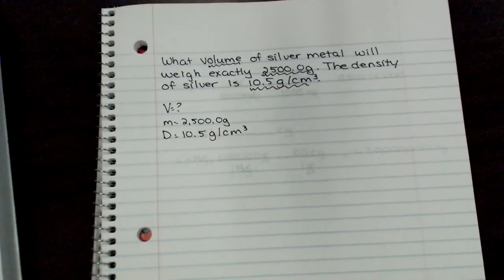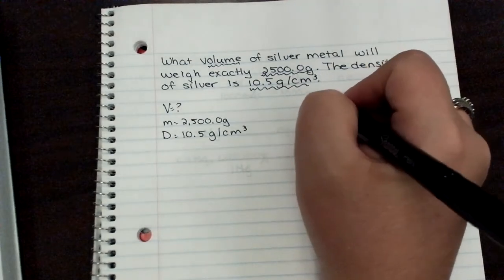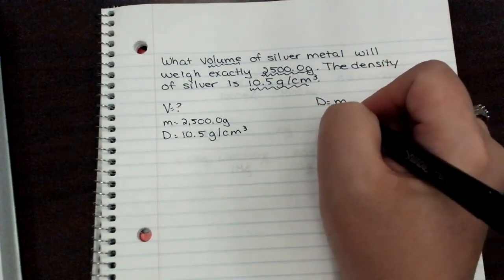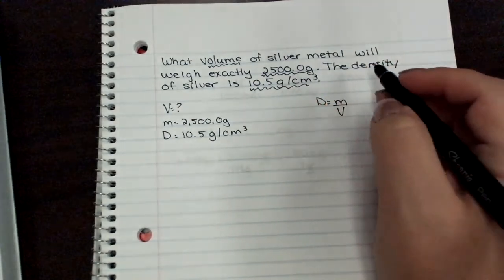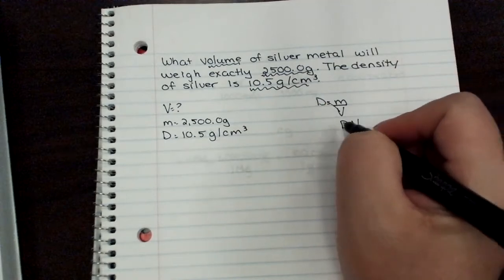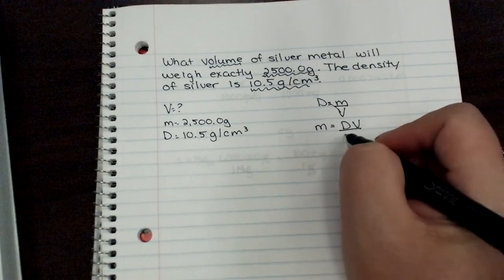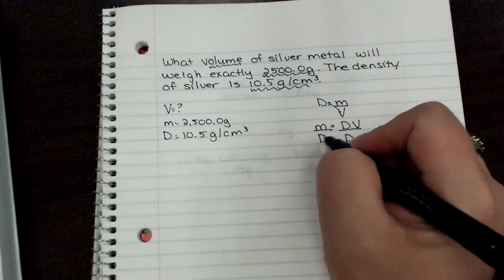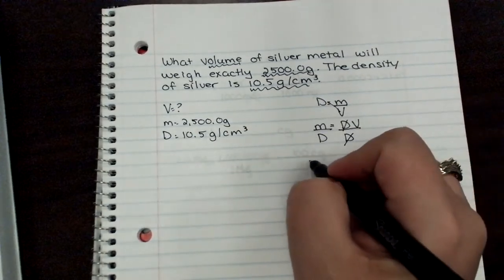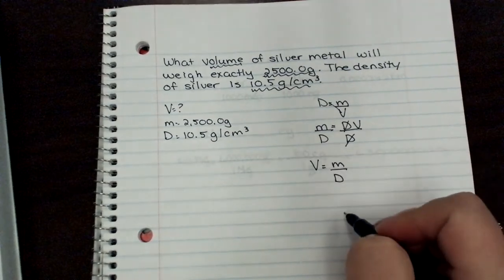Okay. So I'm going to come over here and say density equals mass divided by volume. And I'm solving for volume. So D times V equals mass, but I need to get V by itself. So I'm going to divide by D on both sides. It's just basic algebra. So now I see volume is mass divided by density.